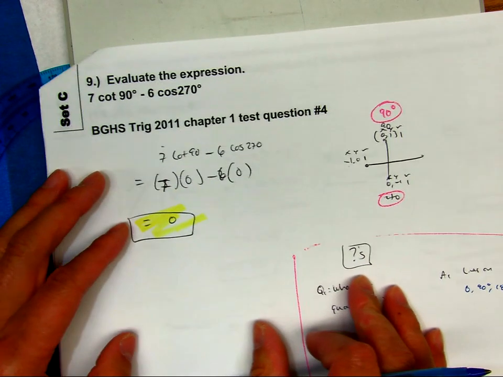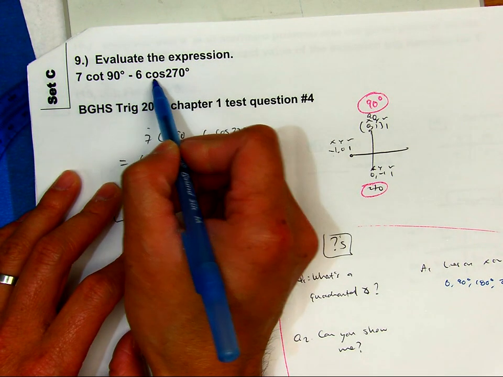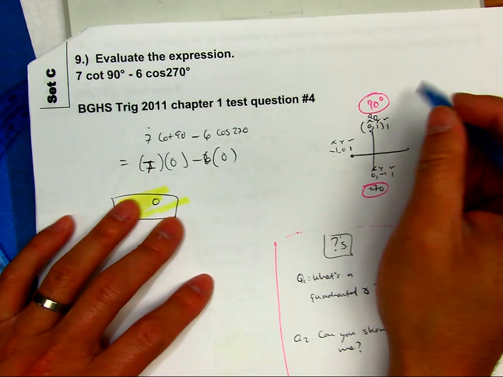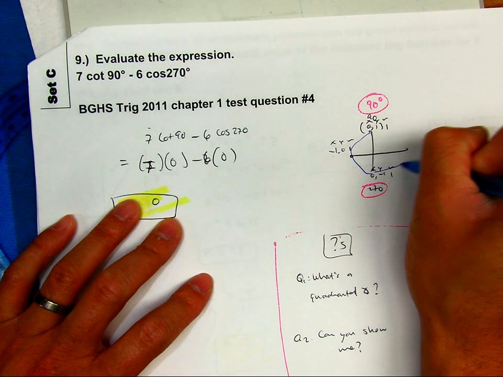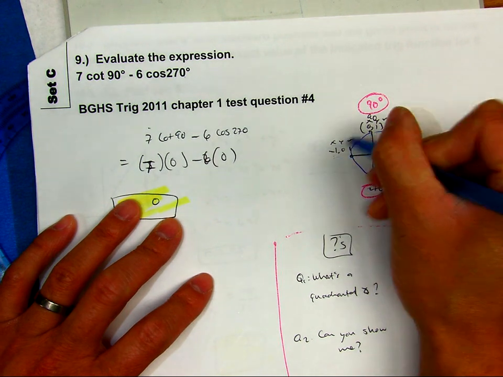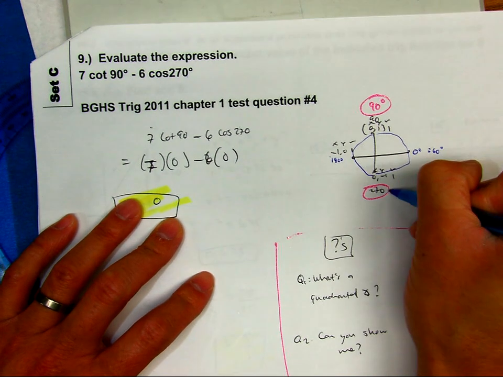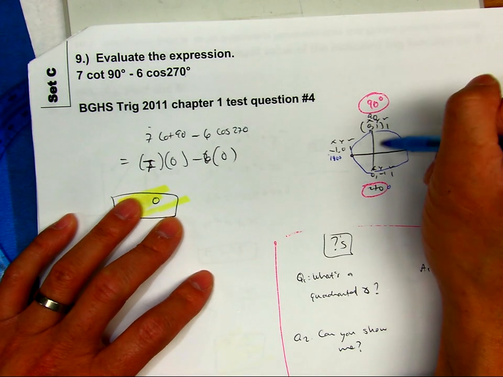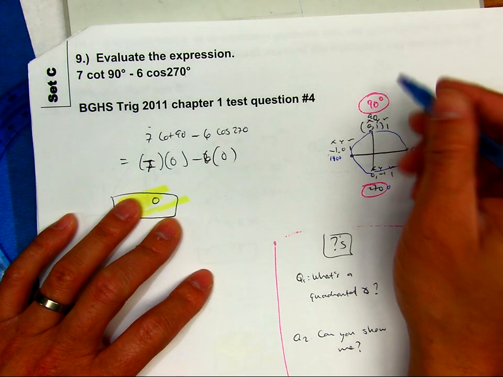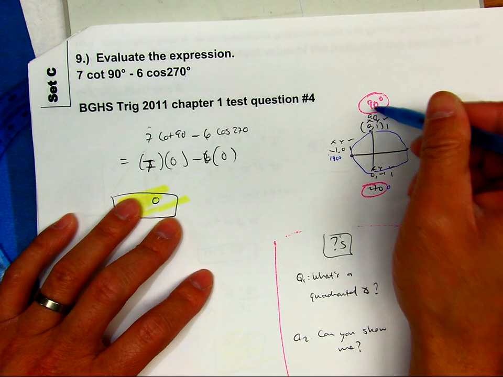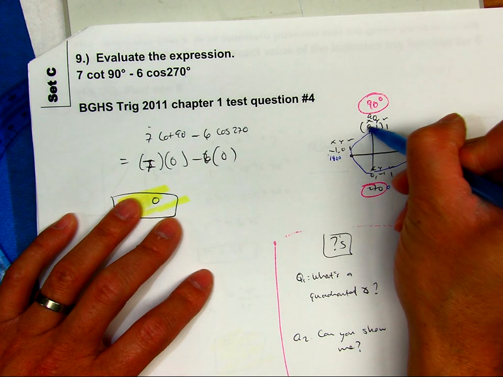Question set C, evaluate the expression 7 times cotangent 90 minus 6 times cosine of 270. So these are the quadrantal angles, and the reason why they're the quadrantal angles is because in our unit circle, this is 0, 90, 180, 270, and then 360. So remember, it's the unit circle, so it's 1 unit away. From here, for example, 90, you have the ordered pair 0, 1. x is 0, y is 1, r is 1.